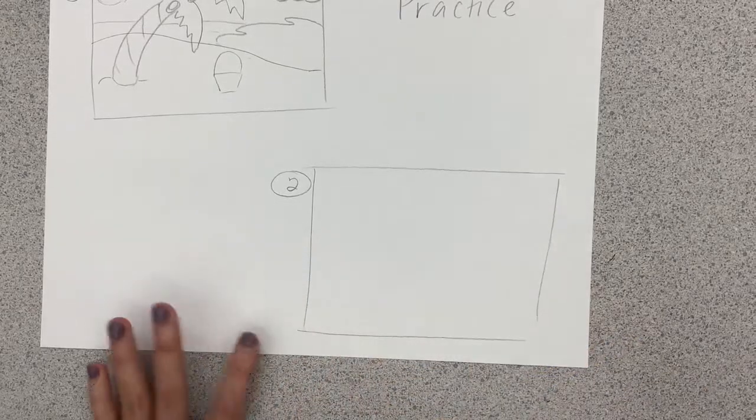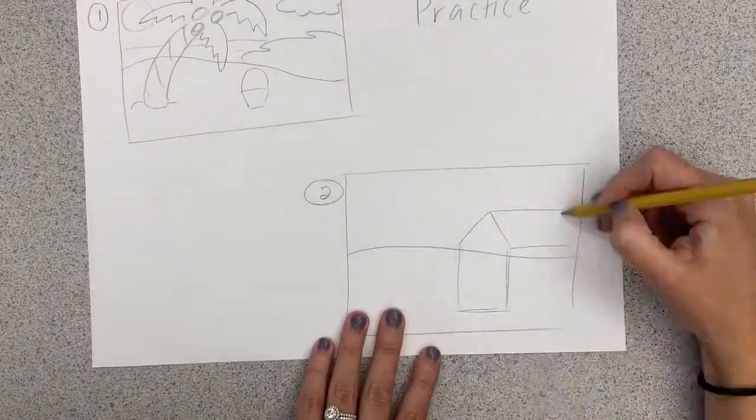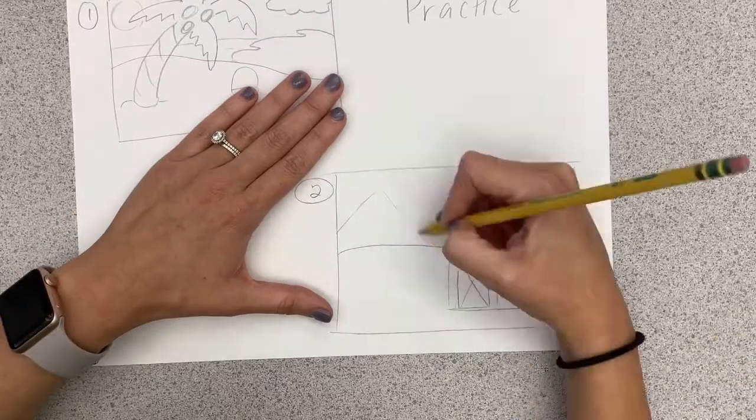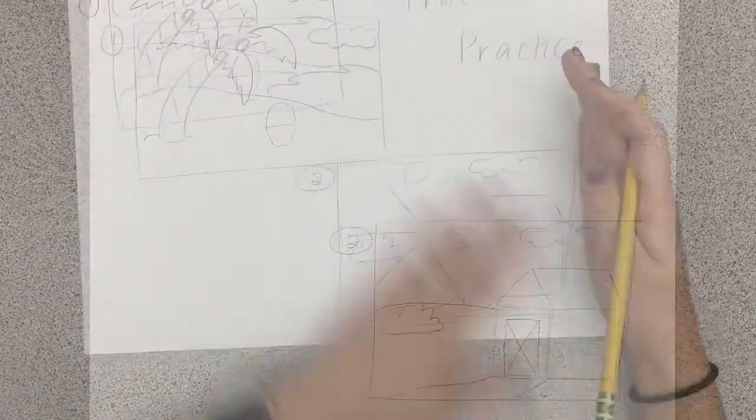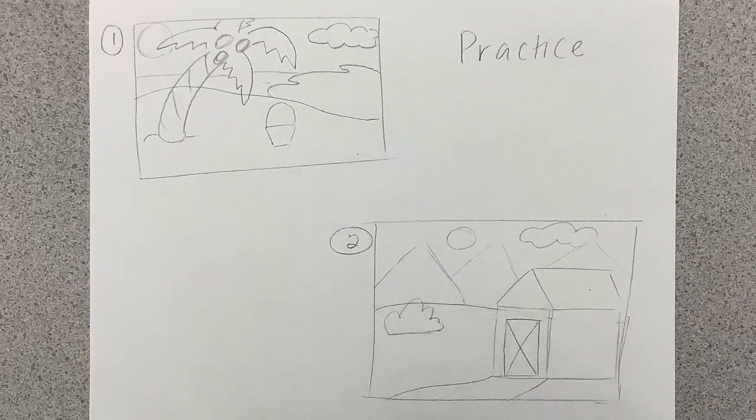Once I finish my first landscape, I need to try a totally other type. Now, I realized in my first one, I forgot to do a building. So I would have to go back and add some sort of building to practice one.